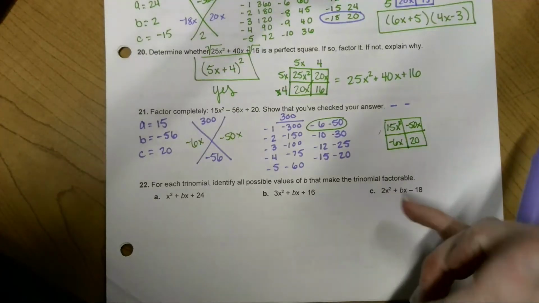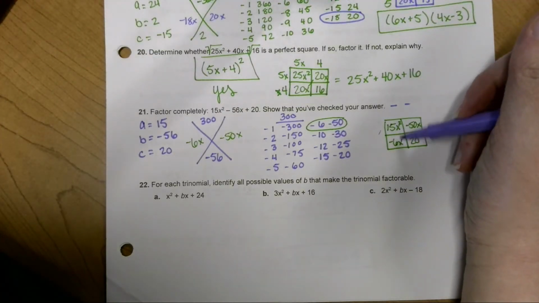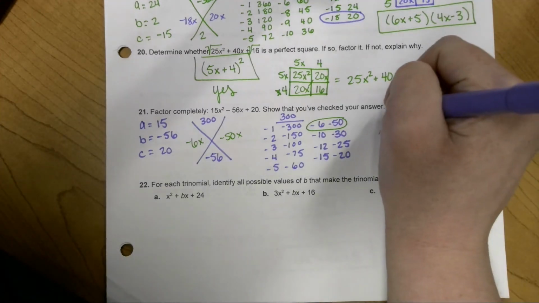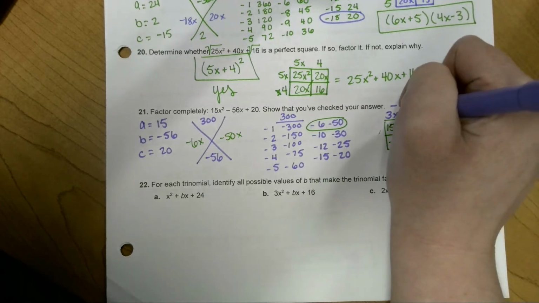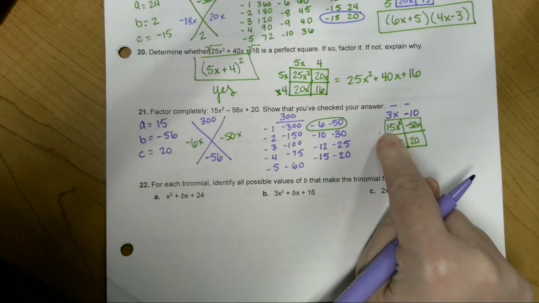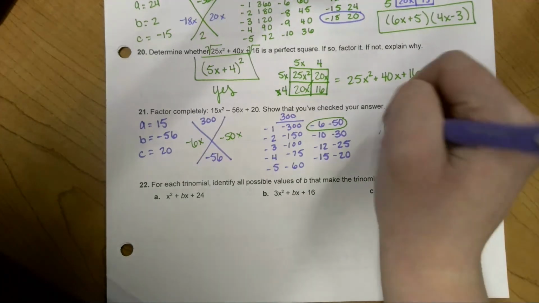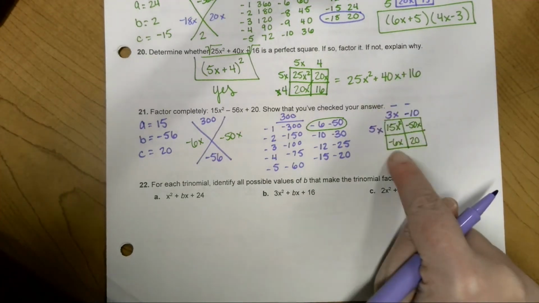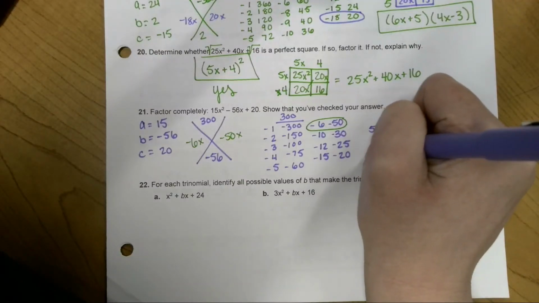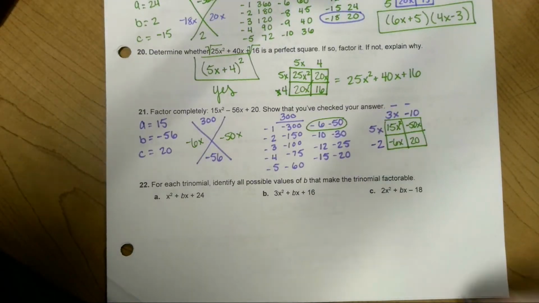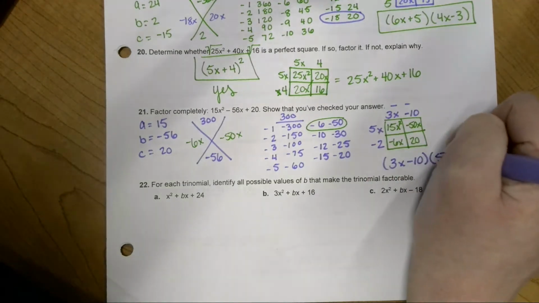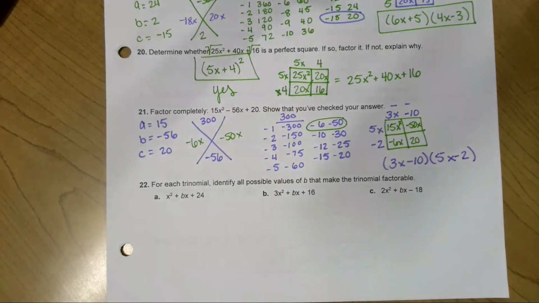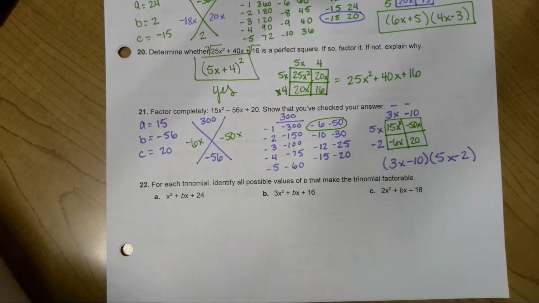And then factor out your greatest common factor. So both 15 and 6 can be divided by 3x. 50 and 20 can both be divided by negative 10. 15 and 50 can both be divided by 5x. Negative 6 and 20 can both be divided by negative 2. So my final answer, and you can box method this to check, should be 3x minus 10 times 5x minus 2.